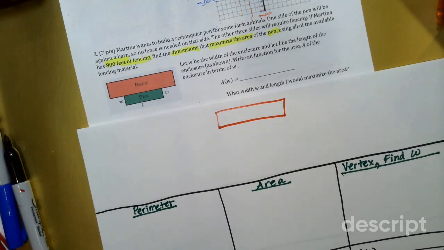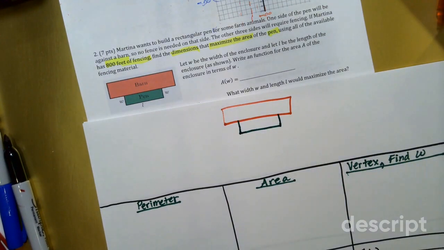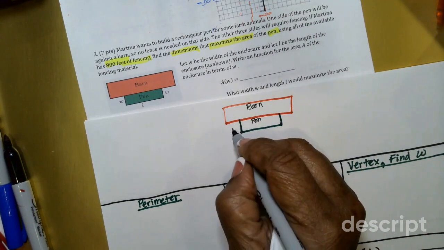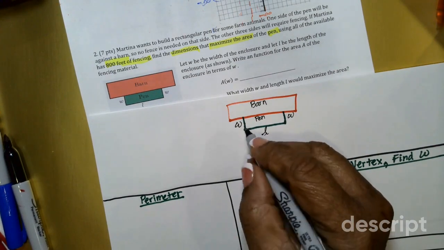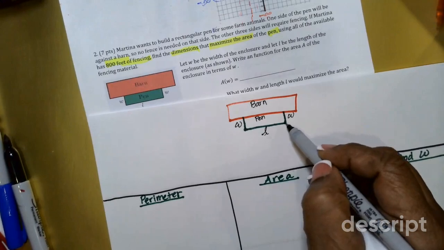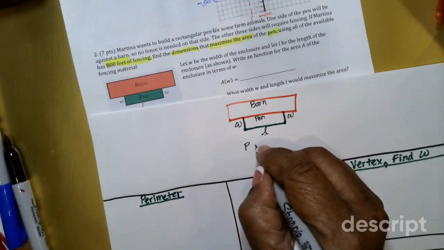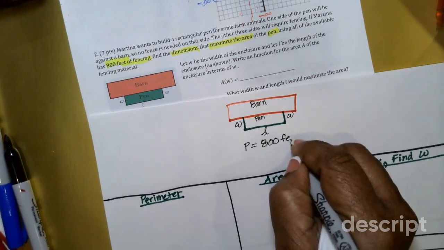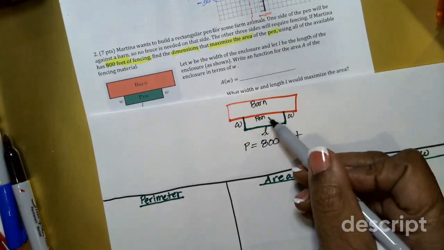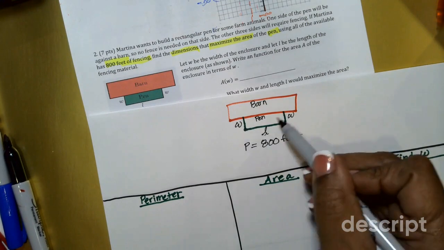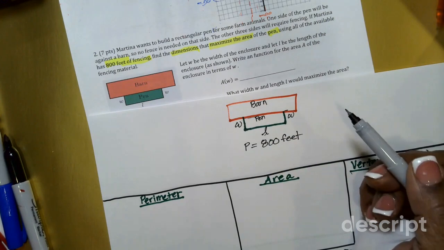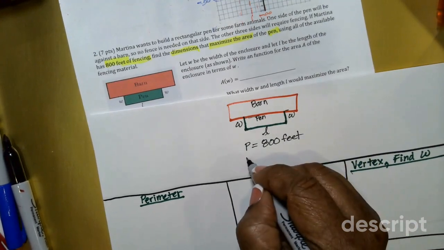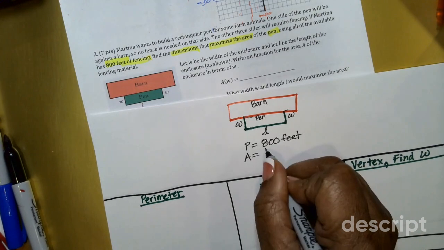We have a barn and we have this enclosure adjacent to the barn. This is our pen. And we were told to let the width equal W and let L be the length. We were also told, as far as the perimeter for the fencing of this pen, we have 800 feet of fencing available, okay? And it only involves 3 sides. We won't need a 4th side next to the barn because the barn is there. Let's talk about how we compute area. Area is length times width.